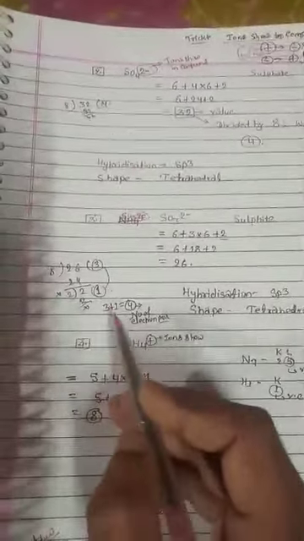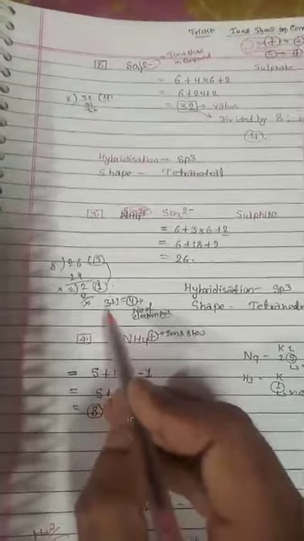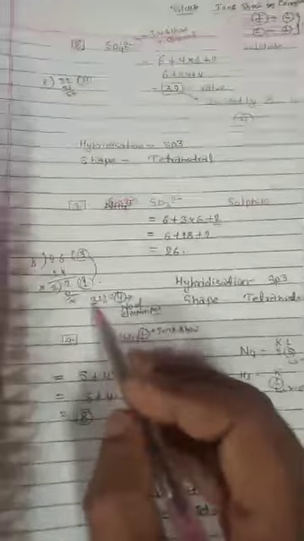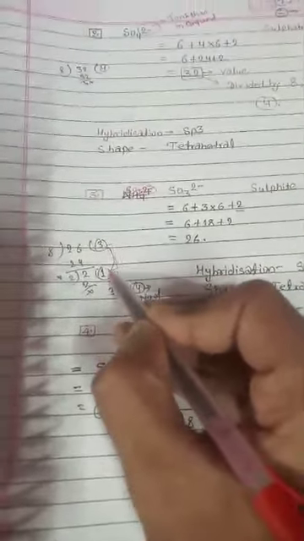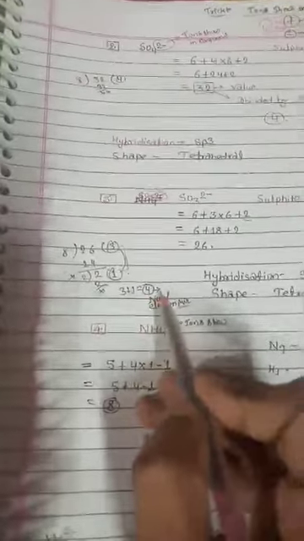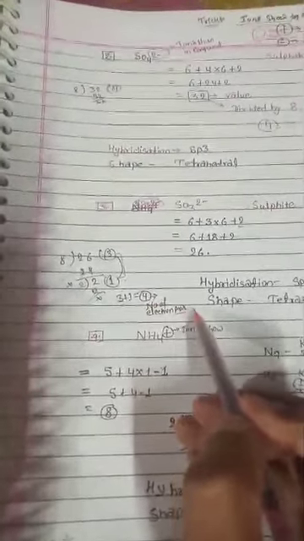Here the remainder is 2, which is a value from 2 to 8, so it is divided again by 2, and we get 1. After adding 3 and 1 we get 4, so the number of electron pairs is 4. Then its hybridization is sp3 and the shape is tetrahedral.